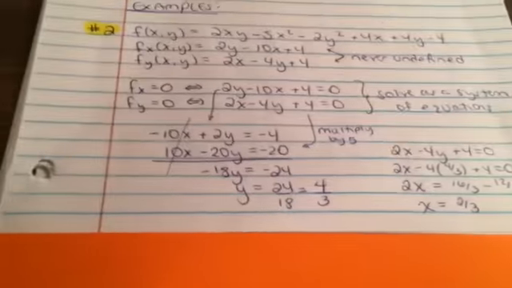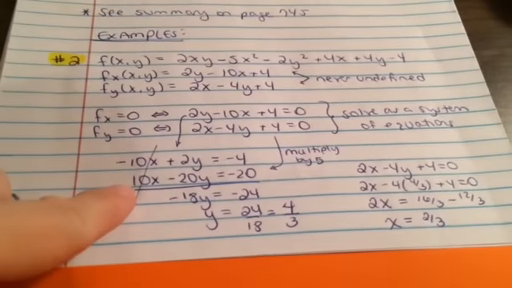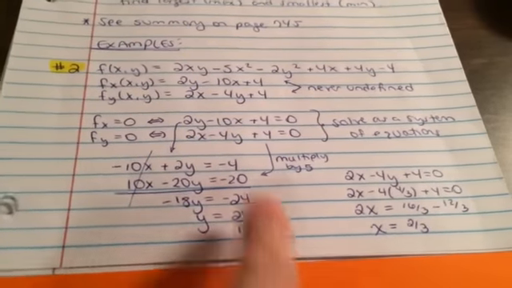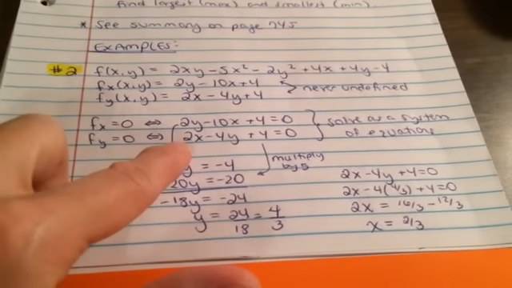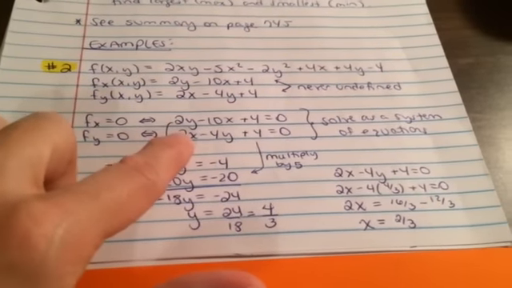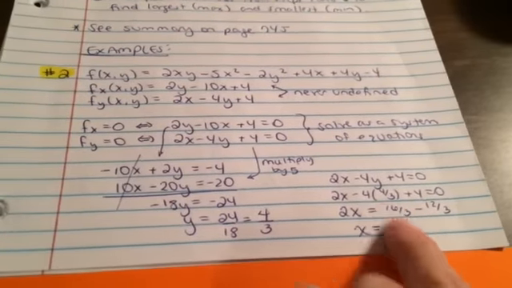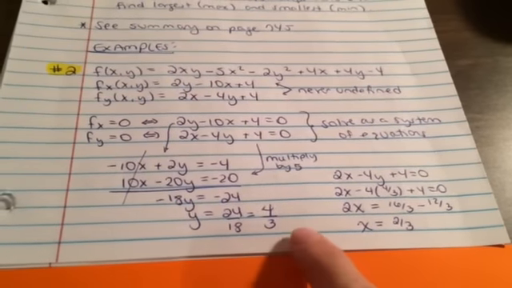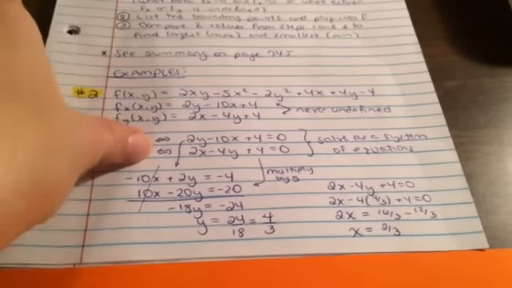And then notice that because I'm using elimination, I've eliminated my x's, and then I'm able to solve for y. And then when I get the y, I can plug it back into either equation. It doesn't matter. I went with the bottom one, but either one would have worked. Plug it in for y, and then that gives me my x. So notice this is an ordered pair. You have x and y, and that's going to be the critical point.